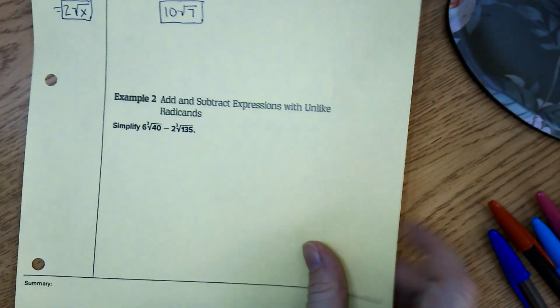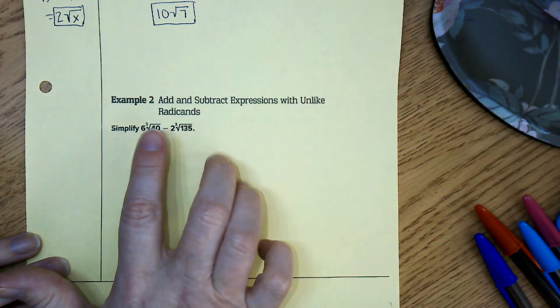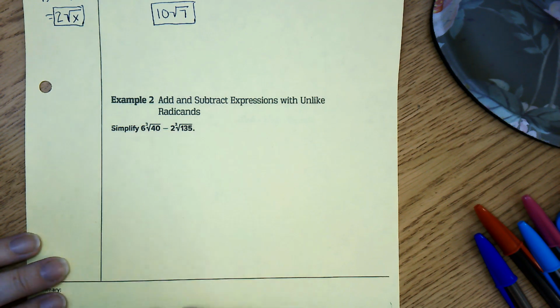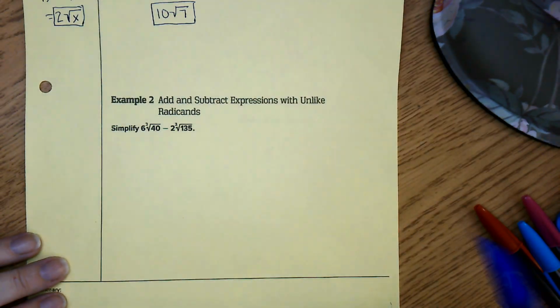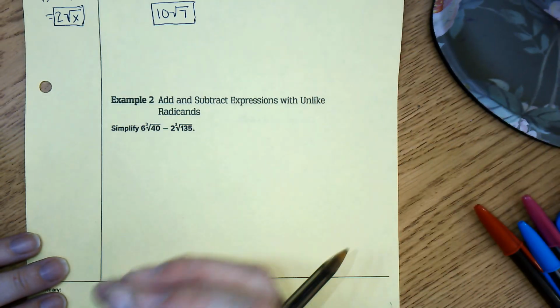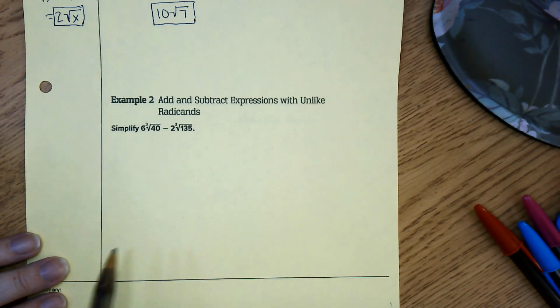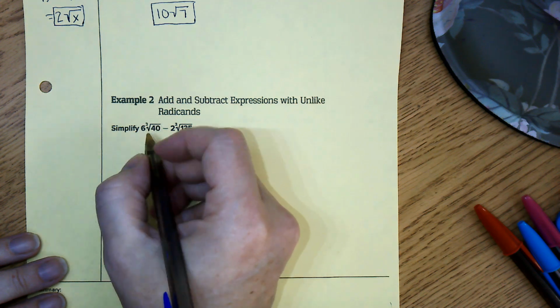Let's add and subtract expressions with unlike radicands. Alright, so the cube root of 40 and the cube root of 135, these are not like terms. And these are not all simplified either. So the first thing we're going to do is work on simplifying, having the smallest number we can under that radical. That comes in our prime factorization trees.